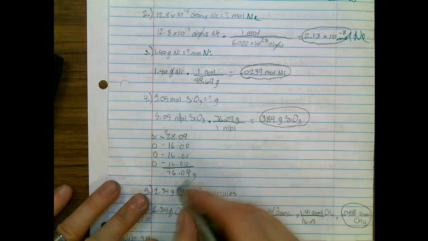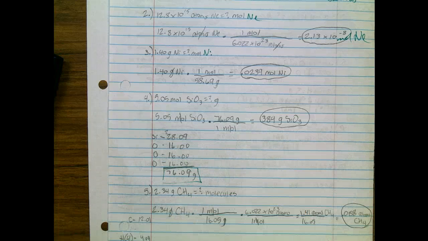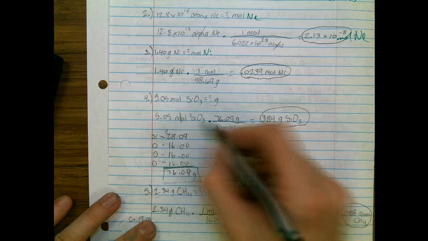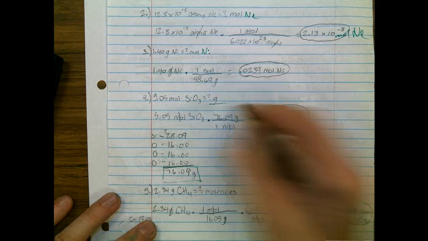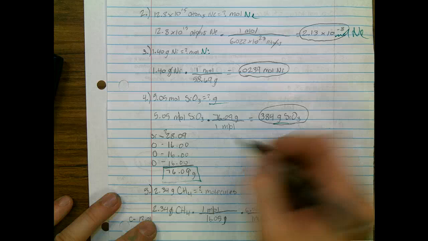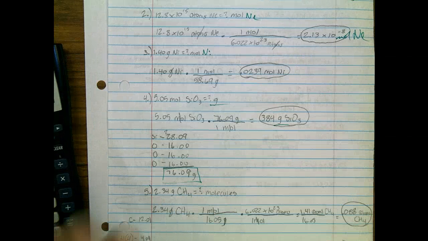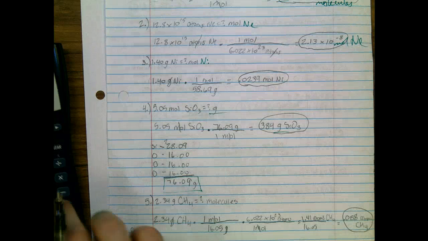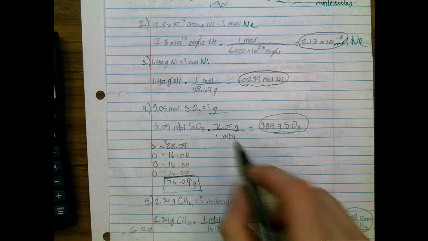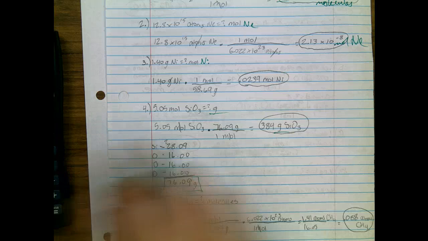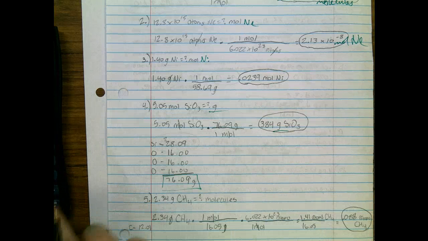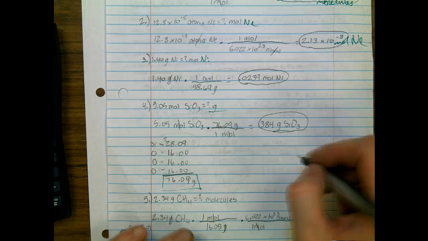So what she did is she added up silicon plus 3 oxygens and got a molar mass of 76.09, which looks correct to me. And she's canceling out moles, so on top, she wants her answer in grams, so she has to have grams here. Everything looks fantastic. I'm going to double check her math, 28.09 plus 16 times 3. That's correct, 76.09, which needs to be multiplied by 5.05. And she ends up with the correct answer in correct sig figs, so very good. Let's move on to number 5.